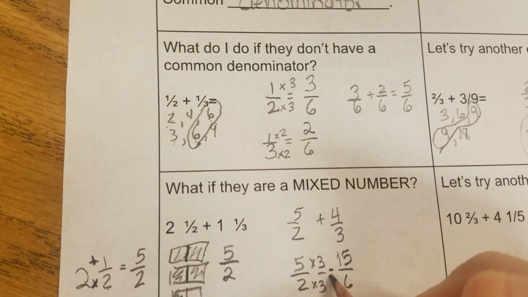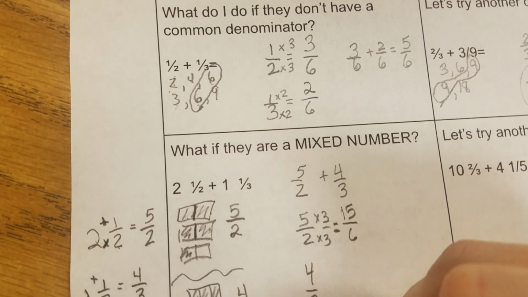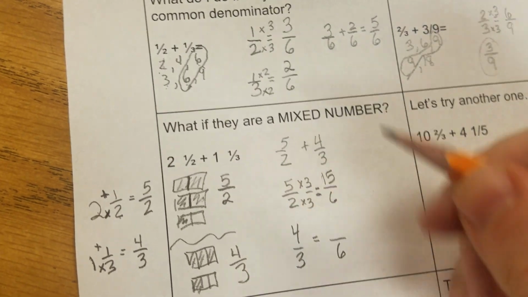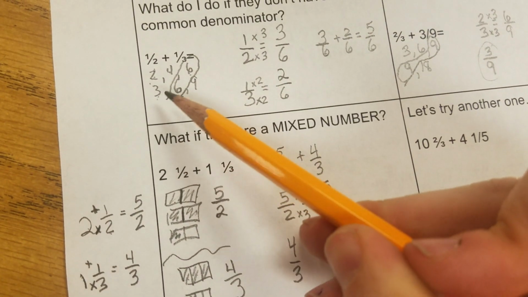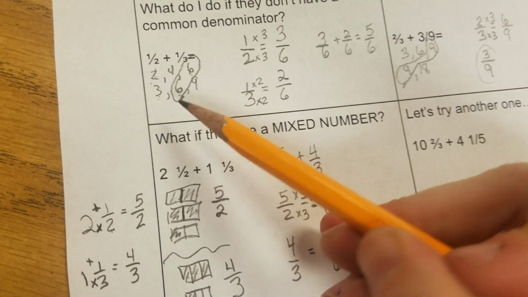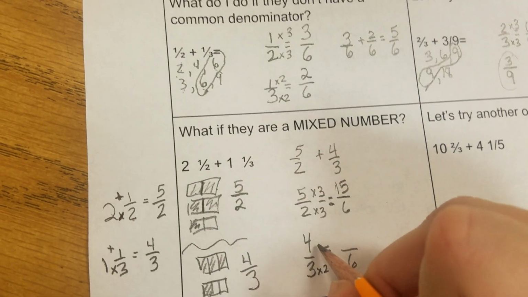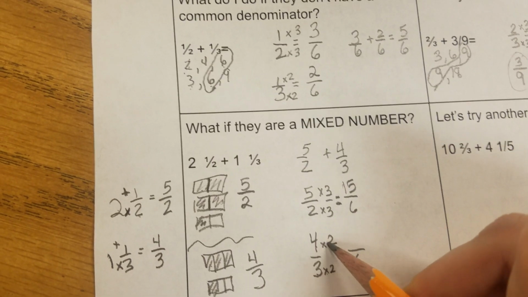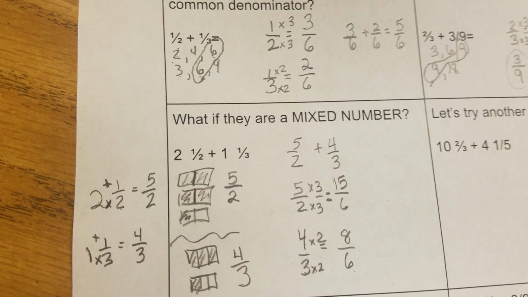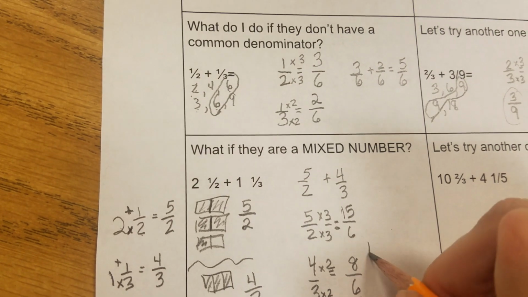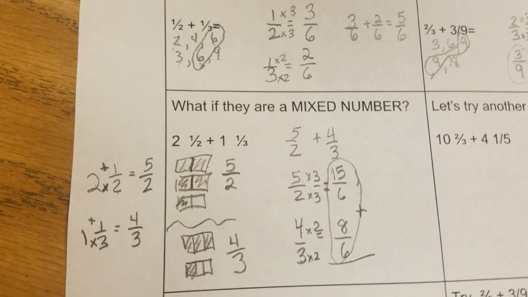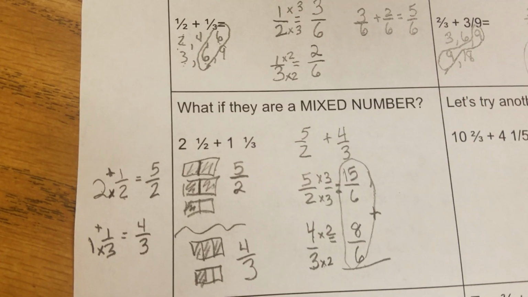Oops, I forgot my equal sign, guys. You didn't even catch me. 4/3 equals blank over 6. So let's look up at our previous work so we didn't have to write it twice. 1, 2. So I'm going to times by 2, times by 2. 3 times 2 is 6. It works. 4 times 2 is 8. Now, it says I'm adding. So let's add these up. 15 plus 8. So that's going to give me 23.